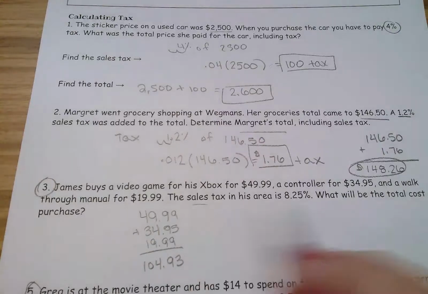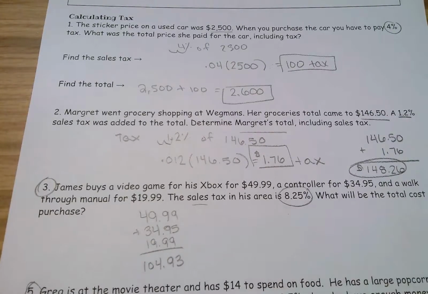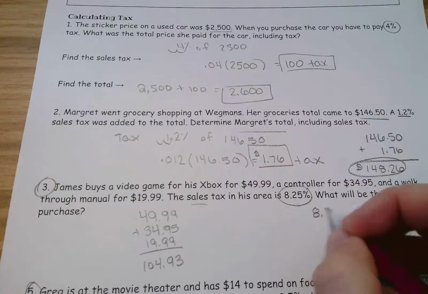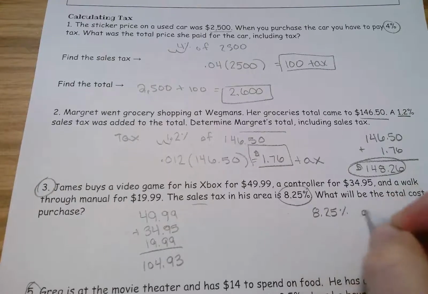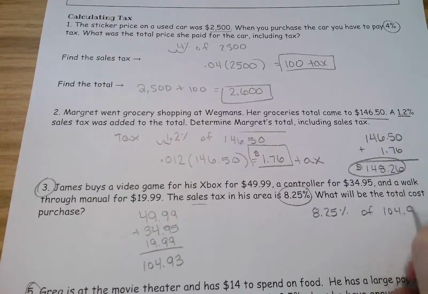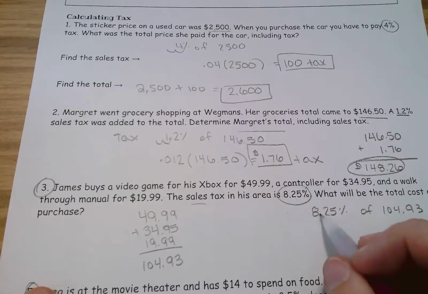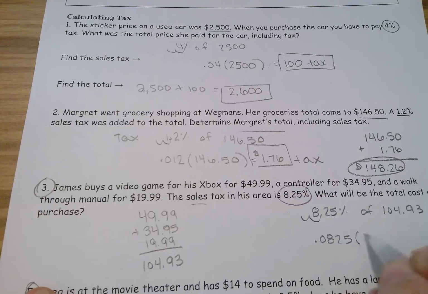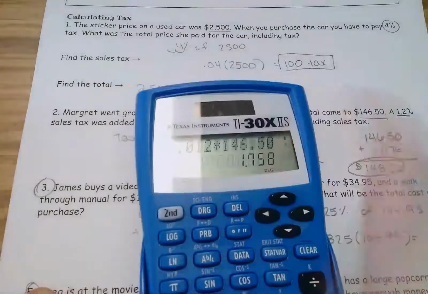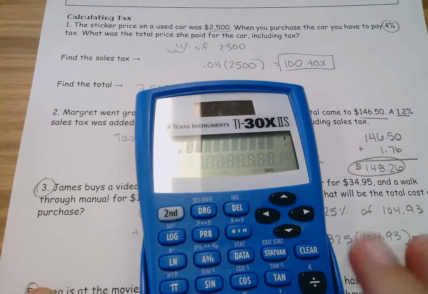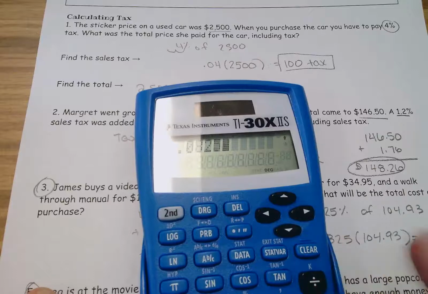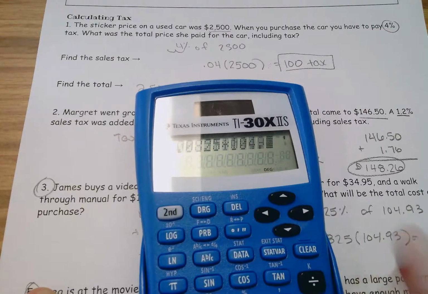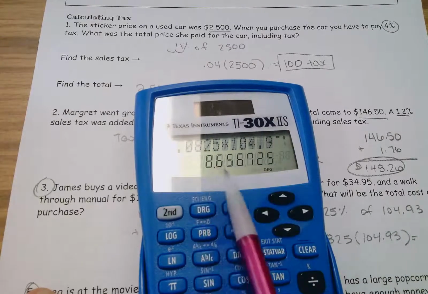Now, for sales tax, we have to pay 8.25% of that. So of means to multiply, remember. So 8.25% of $104.93. Move my decimal 2 spaces over. I get 0.0825. Of means I'm going to multiply 104.93. And when I do that, I get, let's see, 0.0825 times 104.93. I get 8.656.